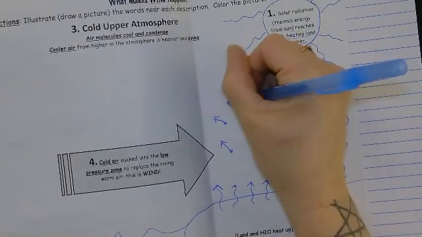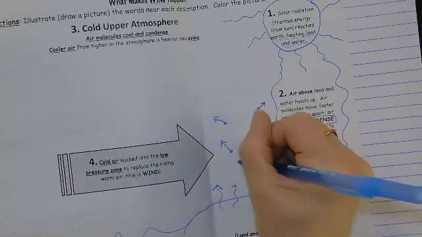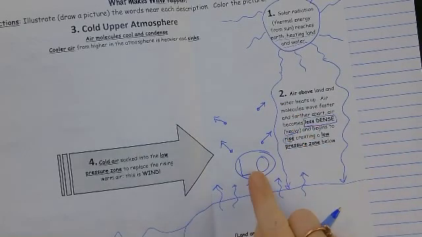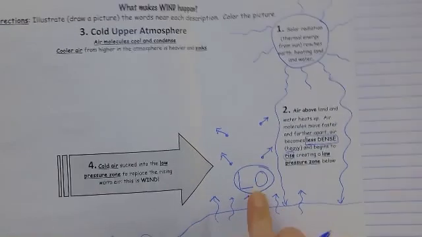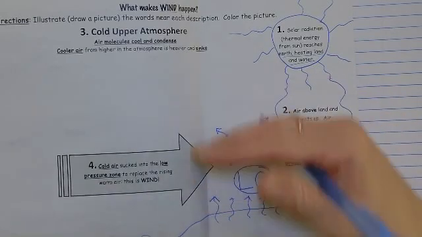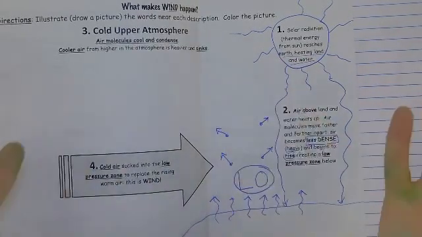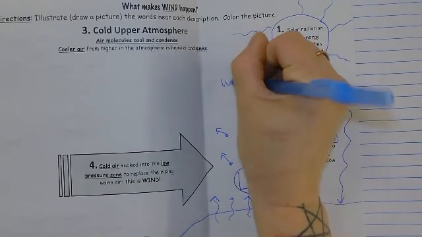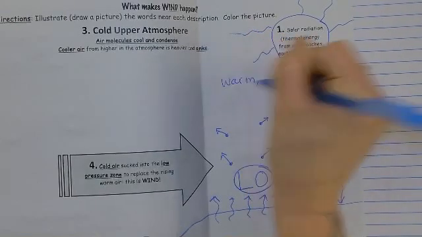Let me zoom it in a bit. They are rising. And let's go ahead and say that this is what we call a low pressure zone. We're going to label that as low. Low pressure. There's not a whole lot of pressure because there's not a whole lot of air molecules pushing down, causing pressure. This is a low pressure zone.